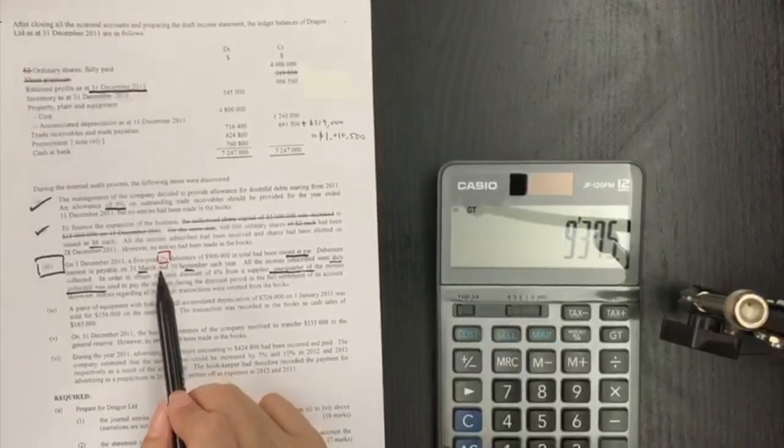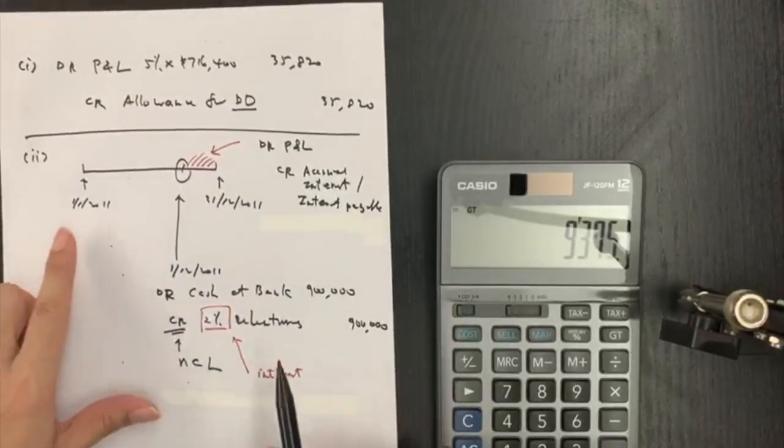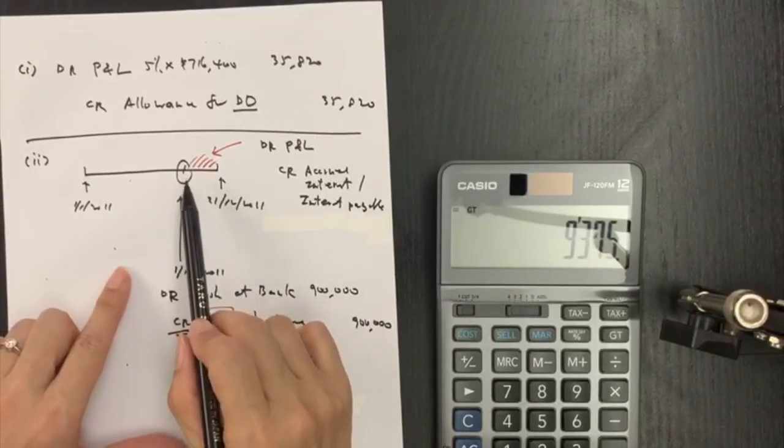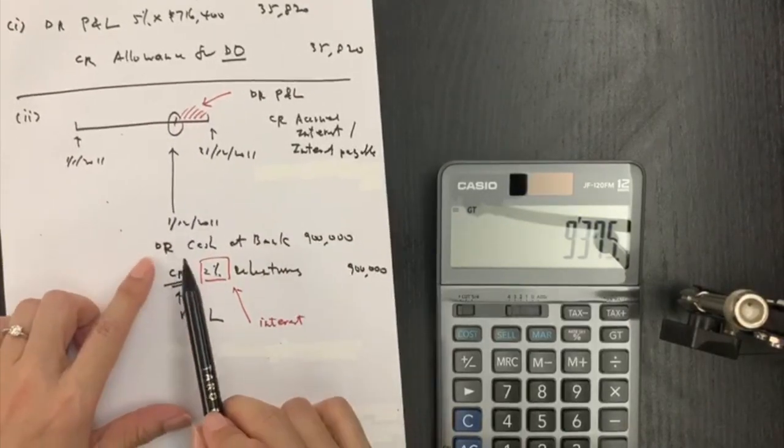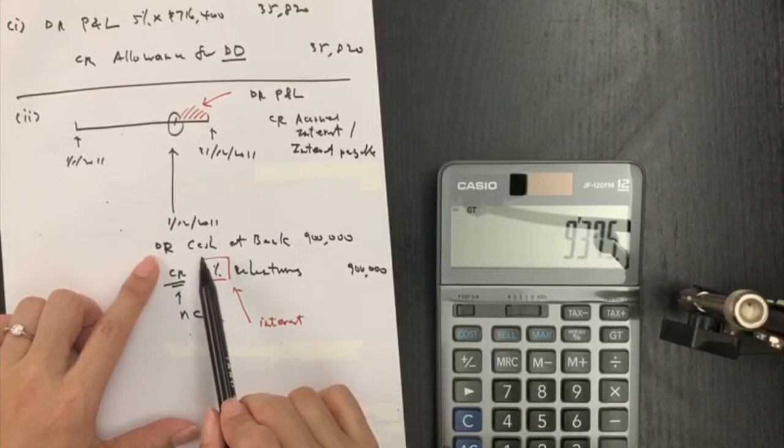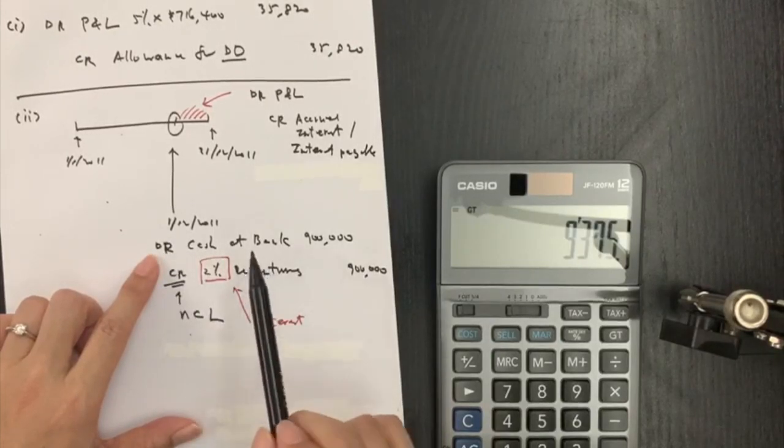All right, so here is the timeline. I draw you a timeline here. Okay, the date is very important. So the purpose for issuing debentures is to get money, so that we debit cash at bank at par.